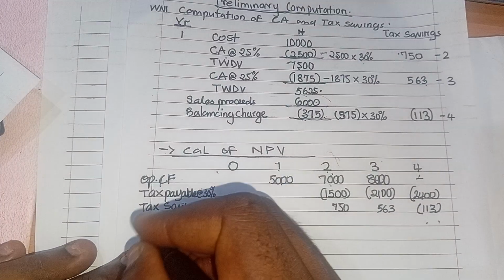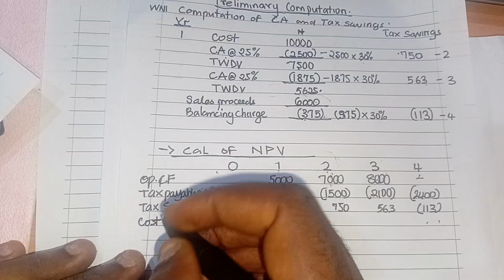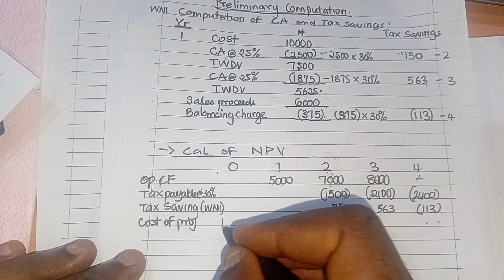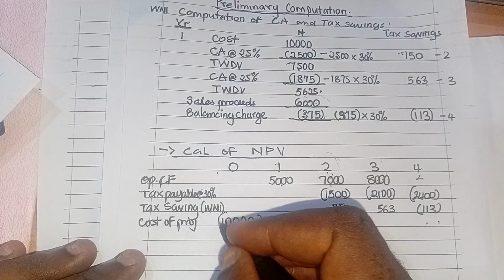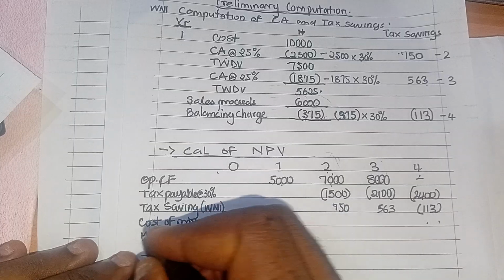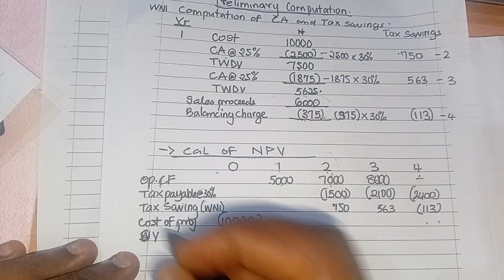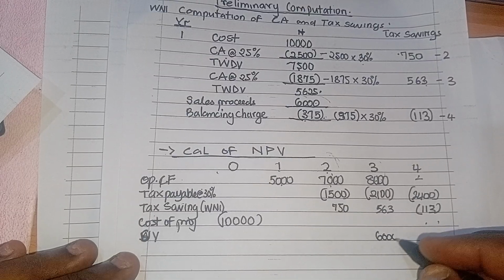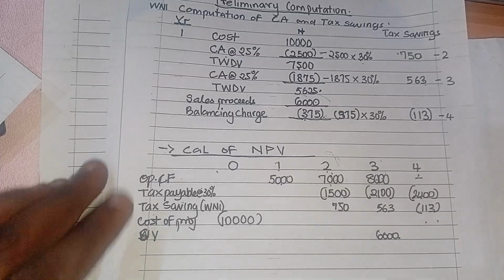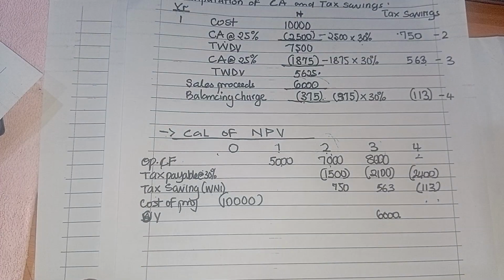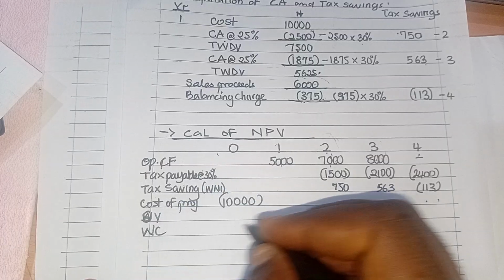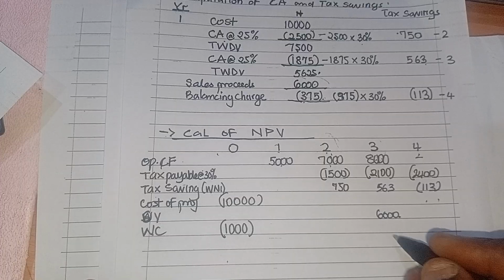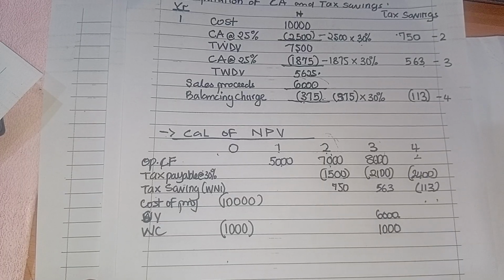Okay. Then you come with your cost of capital. That's costs of projects. So our cost of projects, of course, is 10,000 from year 0. Before working capital, we can have our scrap value, which is our sales proceeds at the end of the project, 6,000, which is inflow. Then our working capital requirement is 1,000, to be invested in year 0 and will be recovered at the end of the project.